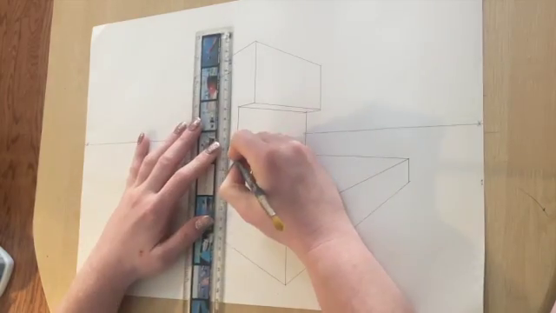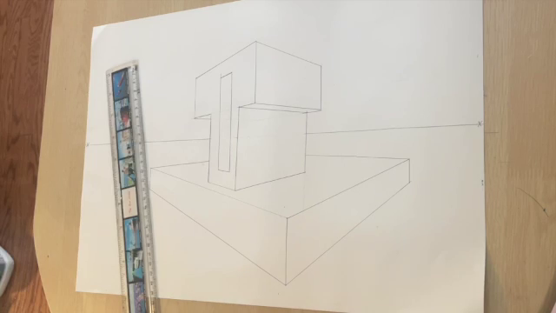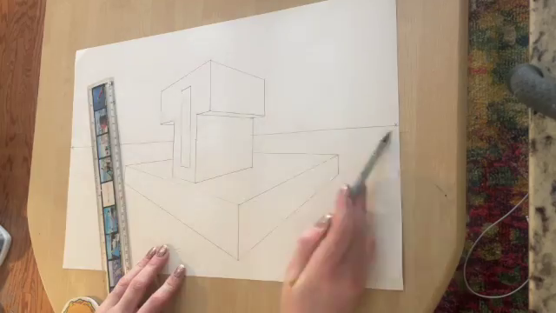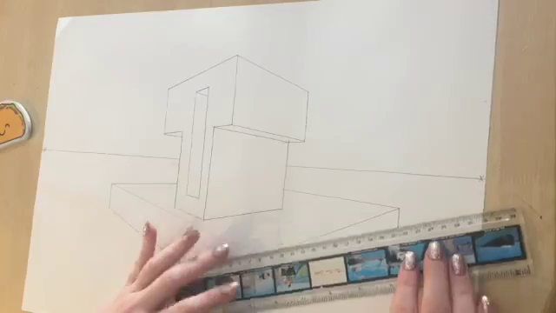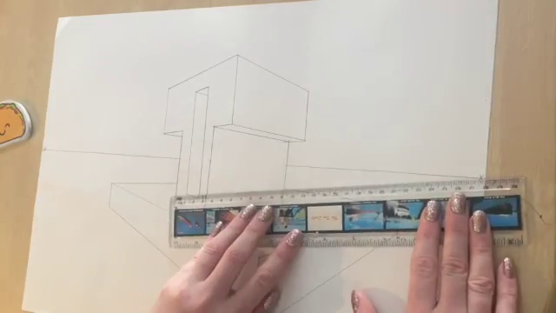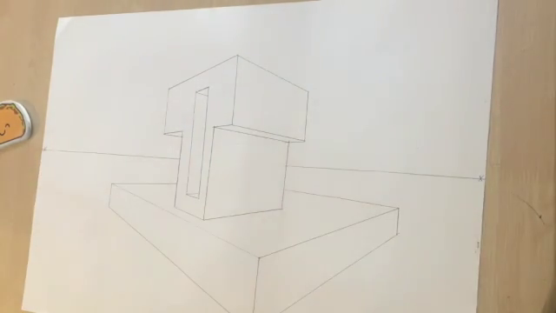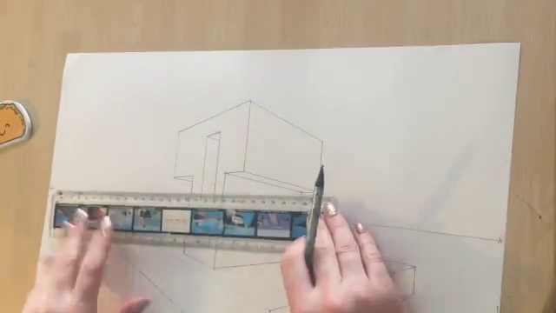And then to draw the inner corners of this insert, use the opposite vanishing point. So I'm going to switch vanishing points over to the right to draw in at a diagonal from this corner. I'm also going to draw another one down at the bottom left corner, using the right vanishing point. And now it looks like there's a hallway in the center of this T.